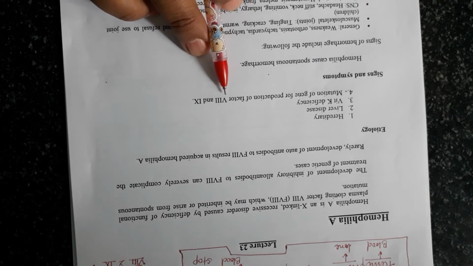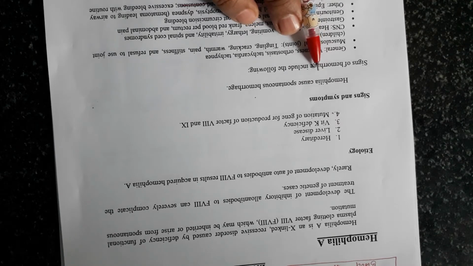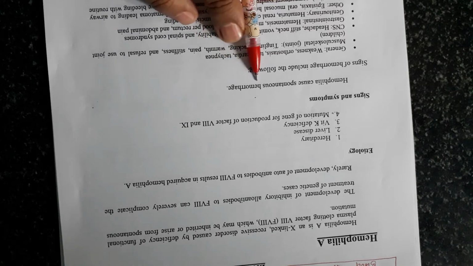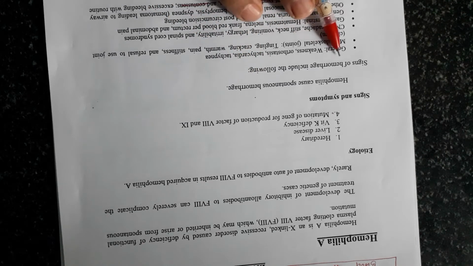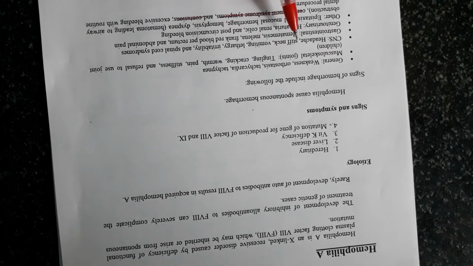Signs and symptoms of hemophilia: obviously the major sign and symptom will be hemorrhage, meaning continuous small cuts lead to heavy bleeding. Signs of hemorrhage include the following and depend upon which area or part is affected. In general, hemophilia can cause symptoms like weakness, orthostasis, tachycardia, and tachypnea.